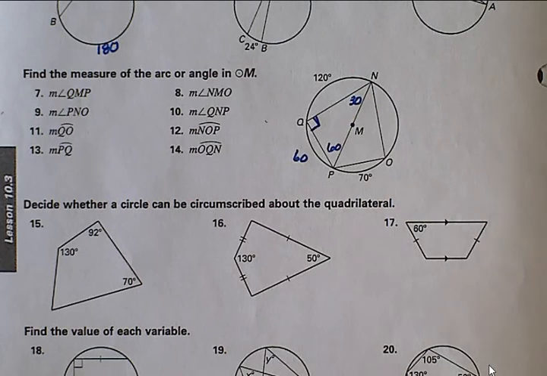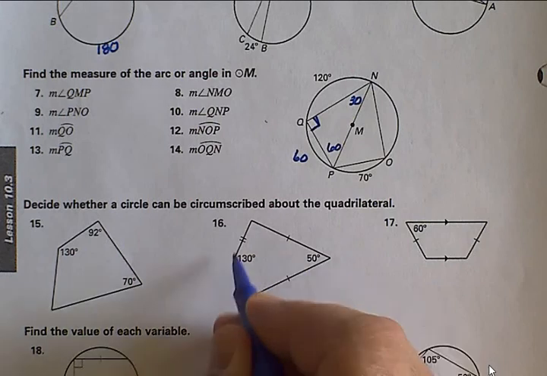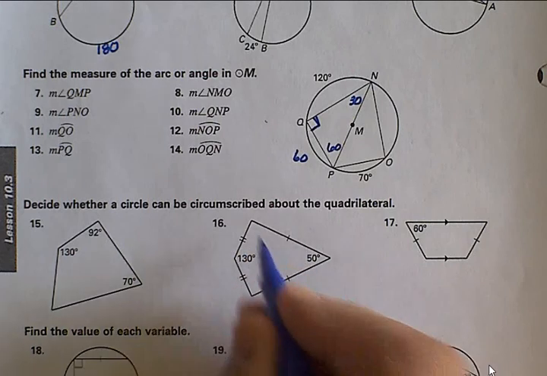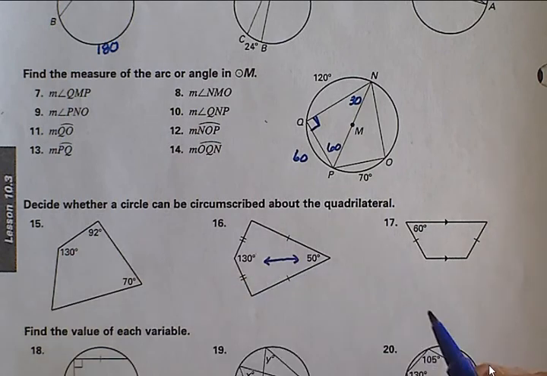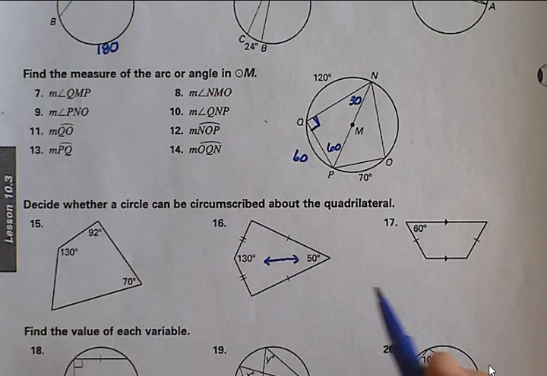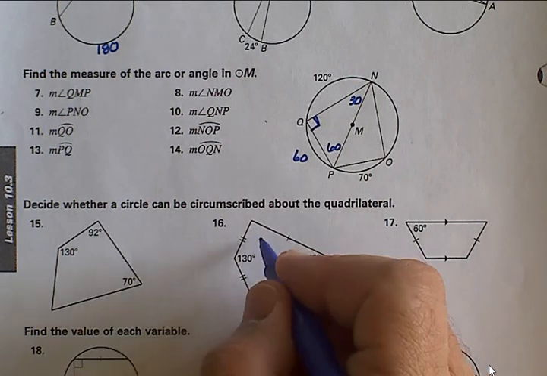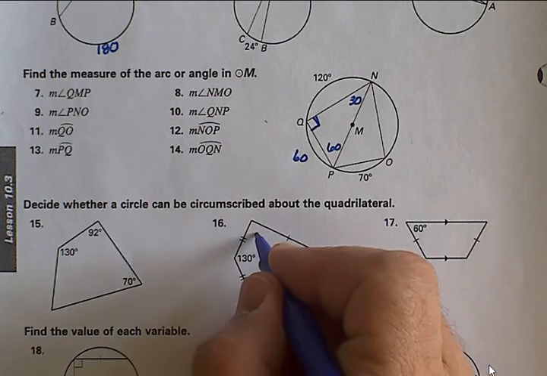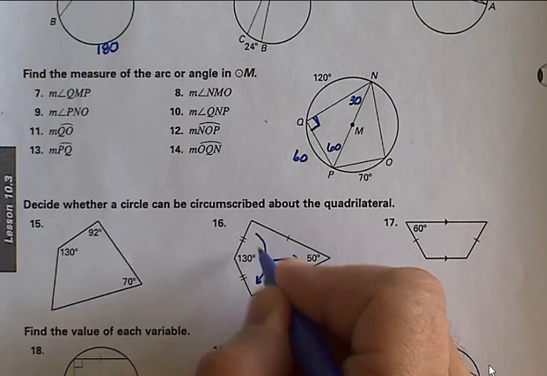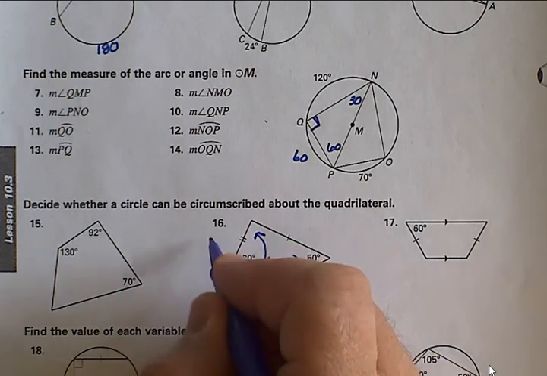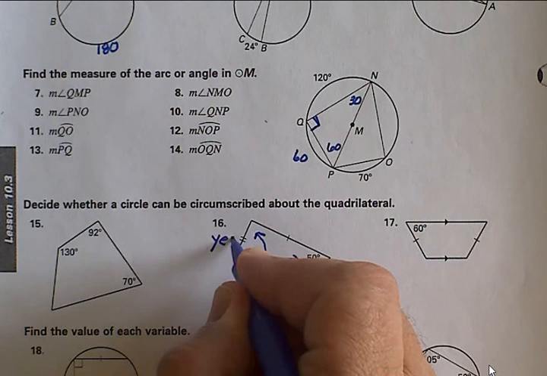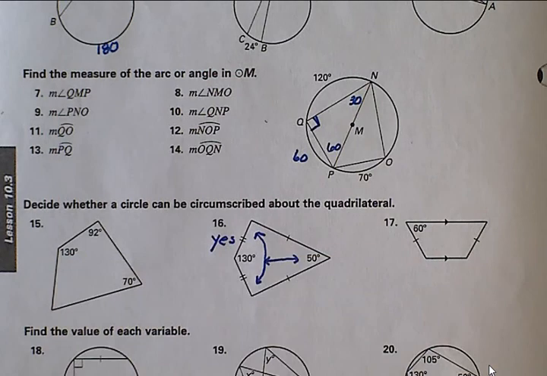I have a quadrilateral here, 360. So these two, I can see, add to 180. And whatever's left for these other two, they don't have to be equal, they will be, but they don't have to be, also has to be 180. So since both pairs of opposite angles are supplementary, I would say yes, this thing can have a circle circumscribed about it.